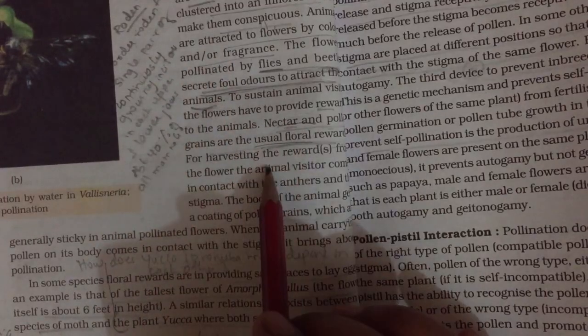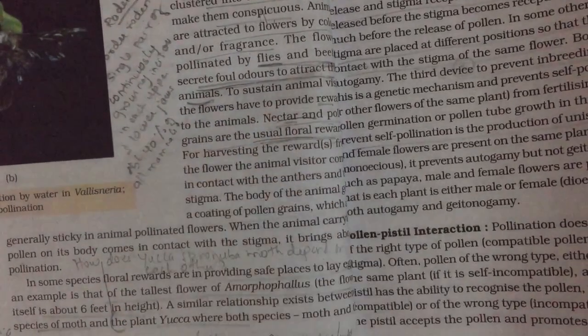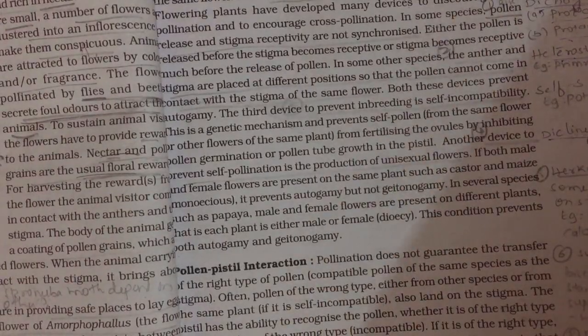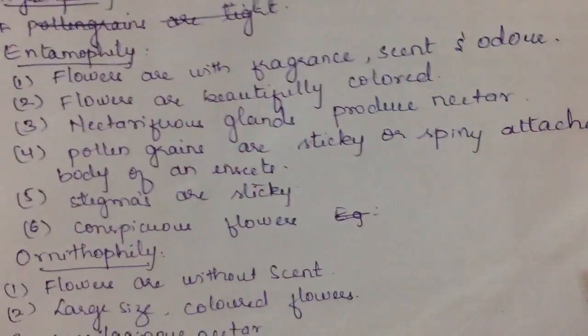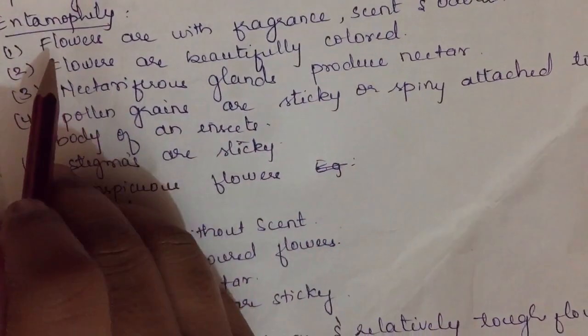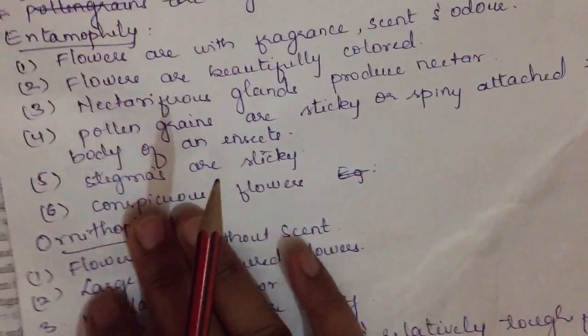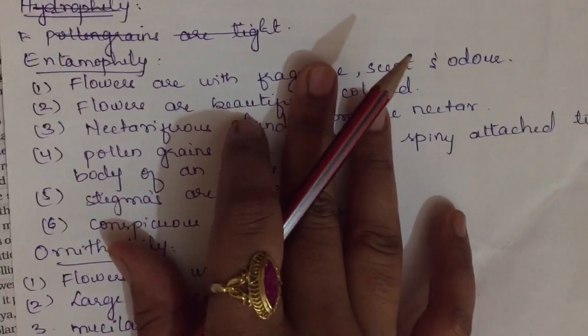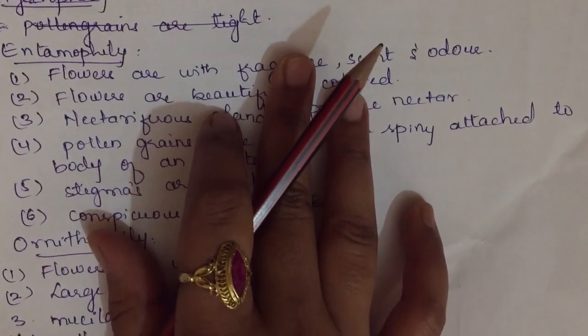This is some information. I shall give clear-cut information on some of the pollinations, as I gave about hydrophily. It's quite clumsy, just oblige that as I said earlier. Handwriting is also not good.